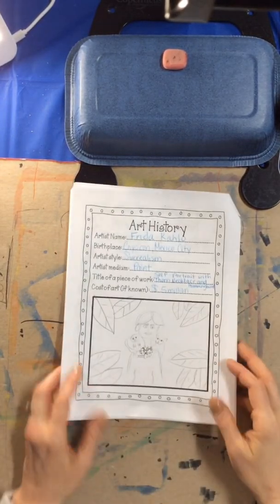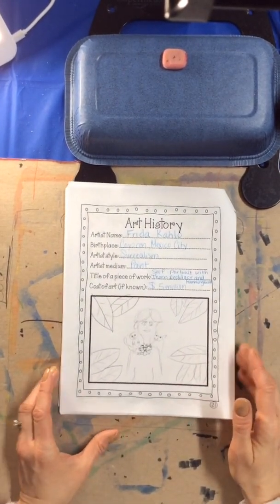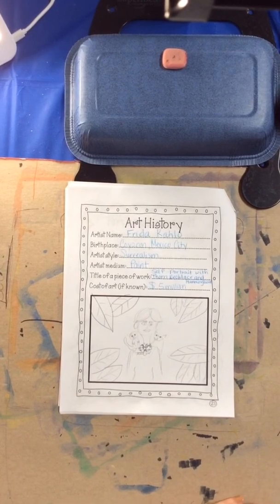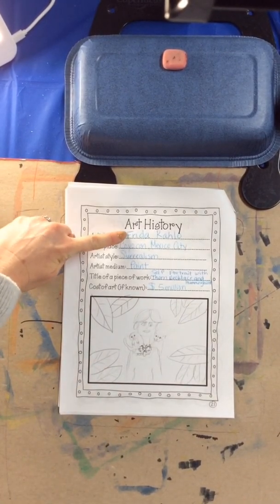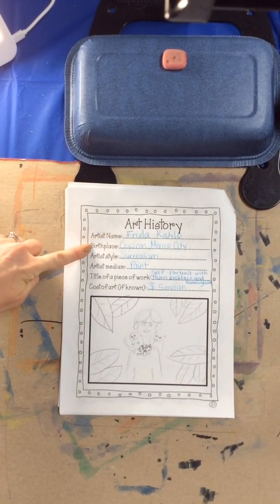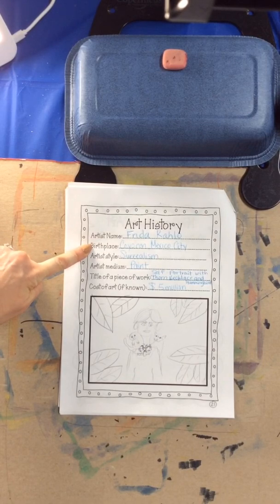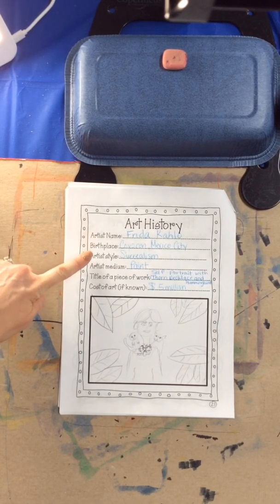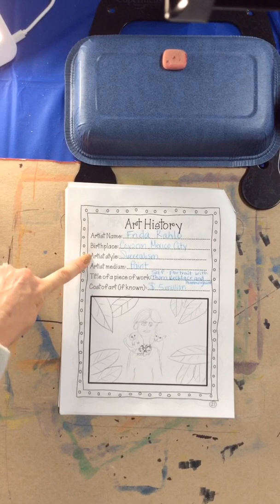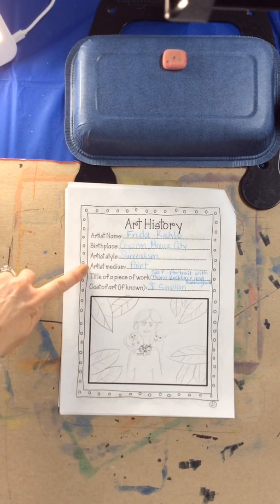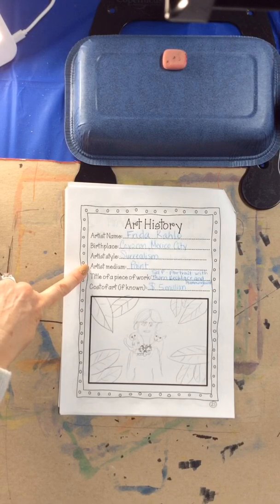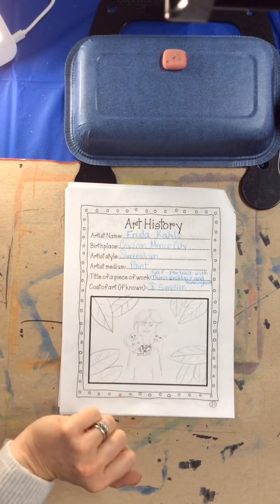And here are the answers to our art history page. Okay. Artist name is Frida Kahlo. Her birthplace was Coyoacan, Mexico City, Mexico. The artist's style is surrealism. It was also called magic. The artist's medium, she liked to use paint.